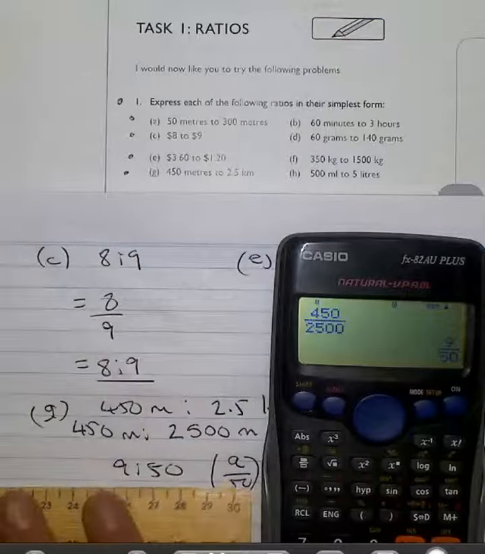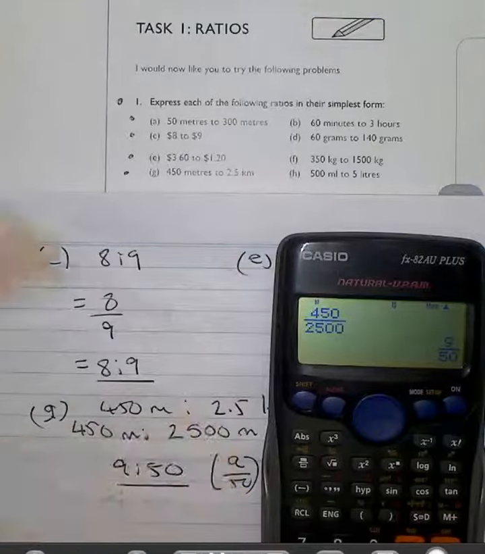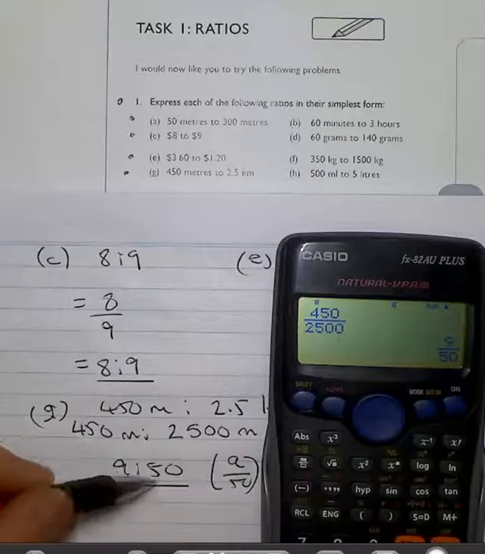Please notice when we quote a ratio, you mentally say the first number is to the second one.